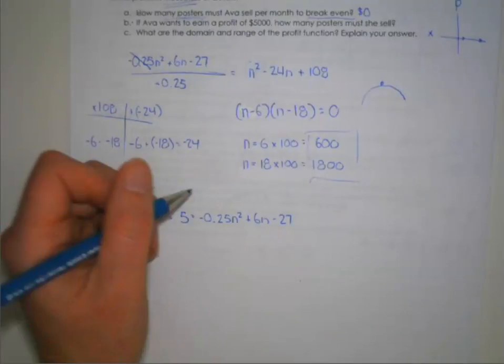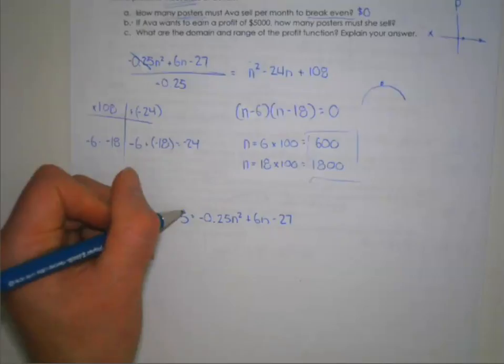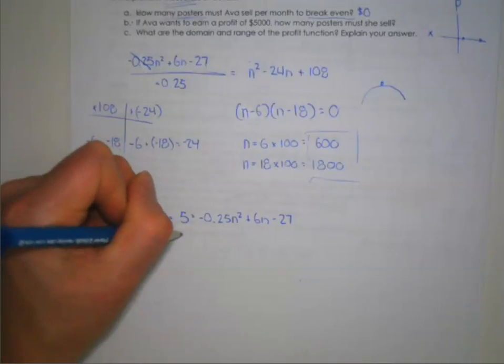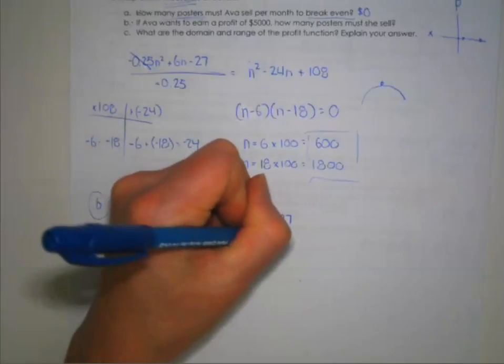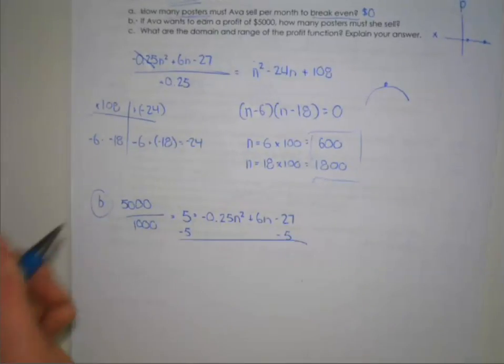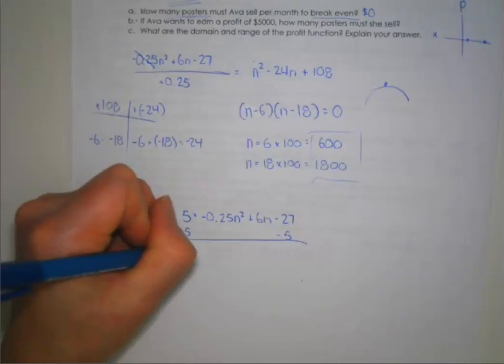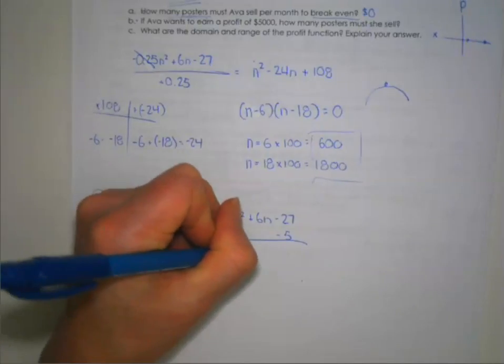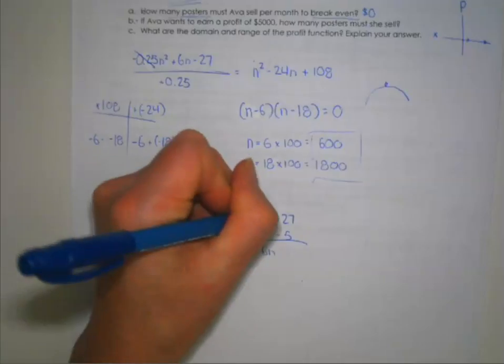Okay, so now we want to set this whole thing equal to 0 to solve it. So we're going to minus 5, which gives us 0 is equal to negative 0.25 n squared plus 6n minus 27 minus 5, is minus 32.